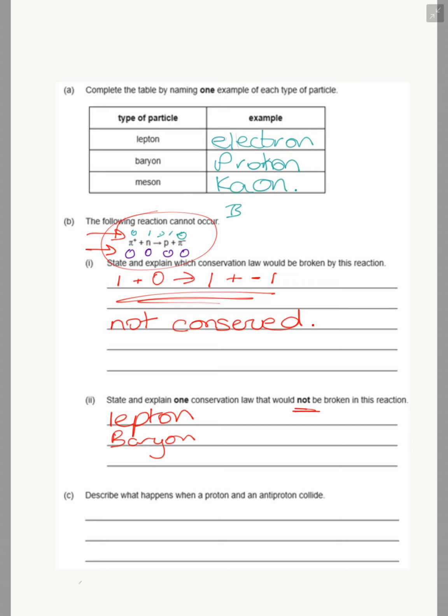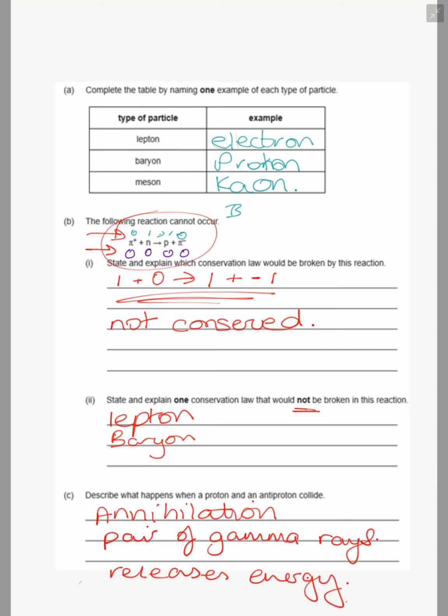Now, describe what happens when a proton and an antiproton collide. Well, that's called annihilation, which I always struggle to spell. And when that happens, obviously you're going to have a pair of gamma rays coming out. So if you have a look at our reactions again, it's a pair of gamma rays. You can get away with saying releases energy on this question, but I've seen ones where that won't be enough, so you're better off putting that instead.